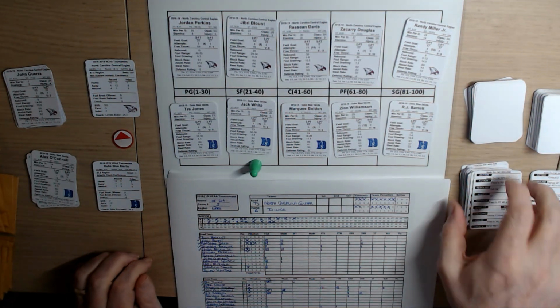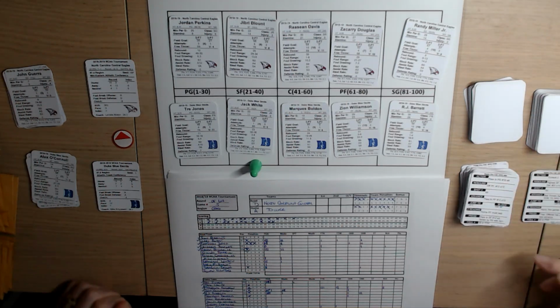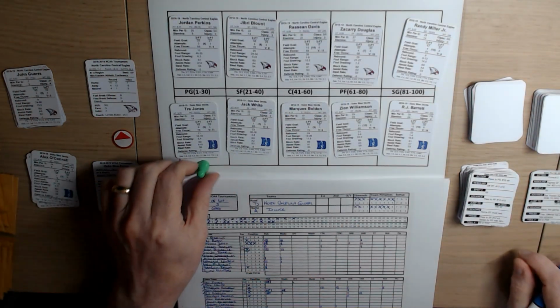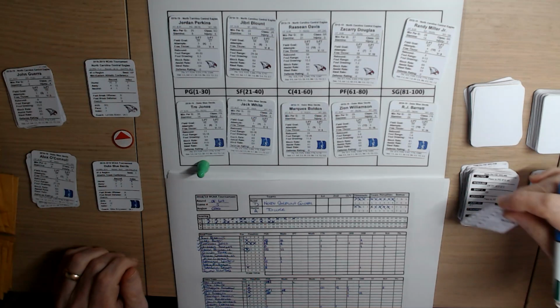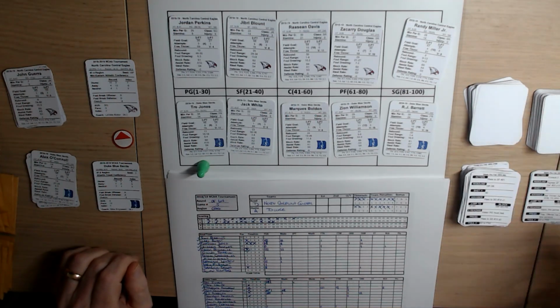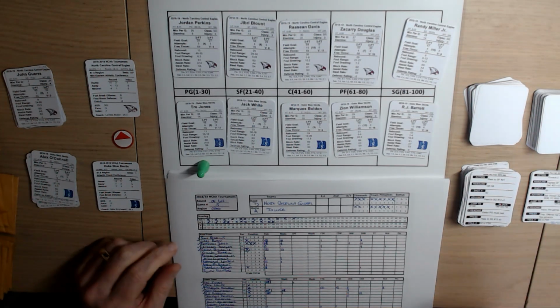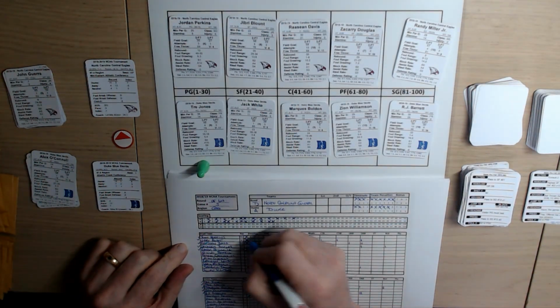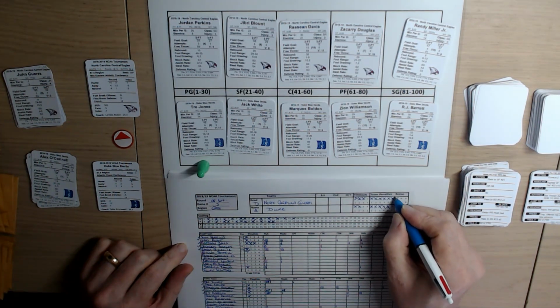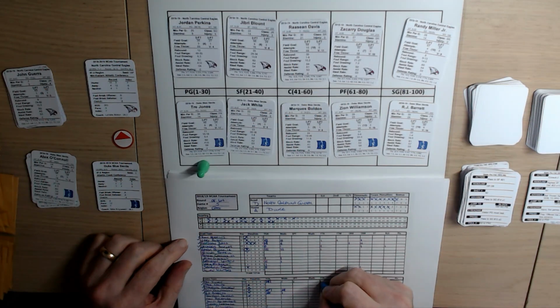So here we go. Ball is inbounded by the Blue Devils, and the ball goes to the point guard Trey Jones, and he's fouled. 82. He's not on court, so Perkins is the player who fouls, and so Trey Jones will go for a one-on-one.